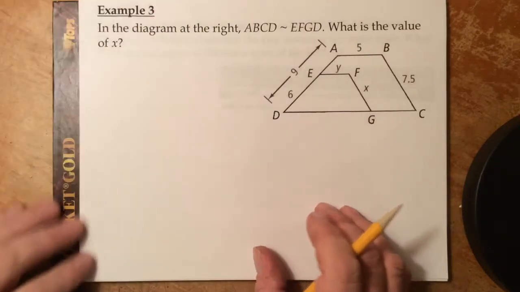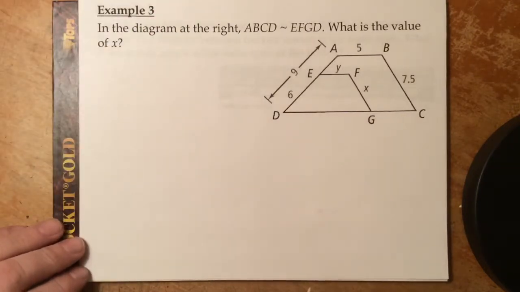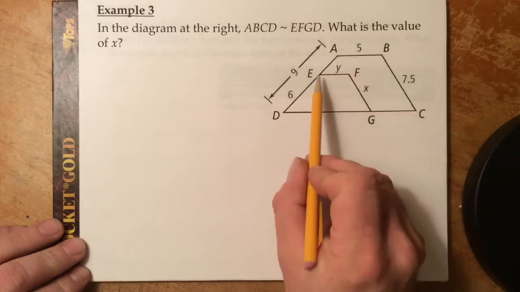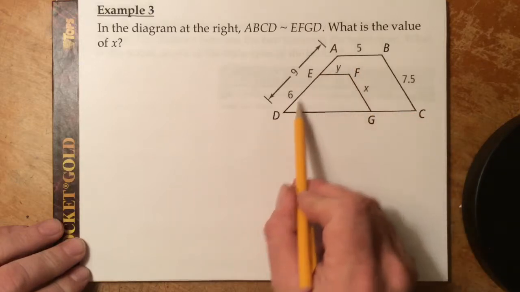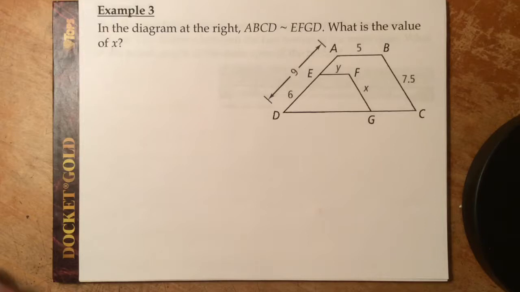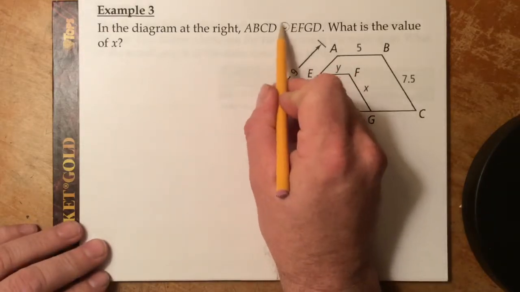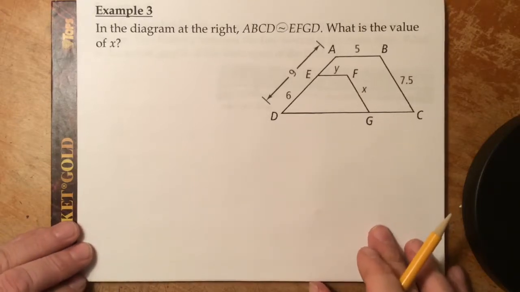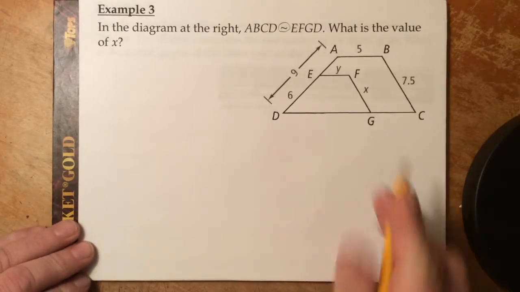Example 3. In the diagram at the right, ABCD is similar to EFGD. Now, in this problem, unlike the first two, they're telling us that these two are similar. So we're not testing to see if they're similar. We already know they're similar. They're asking, what is the value of x? It's right here.